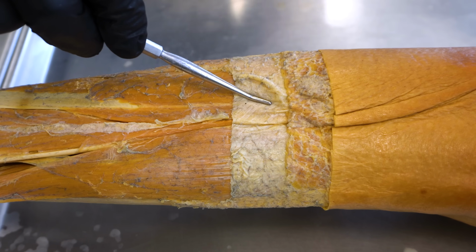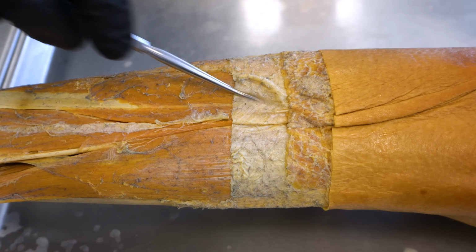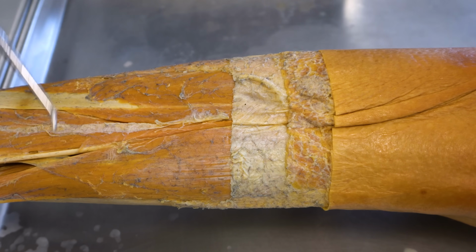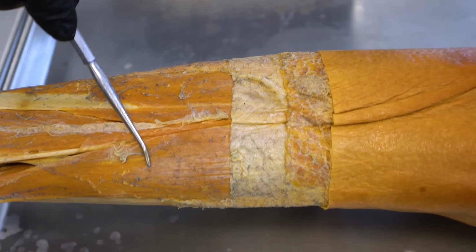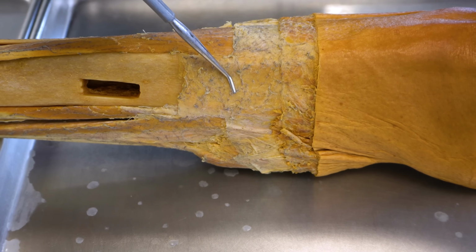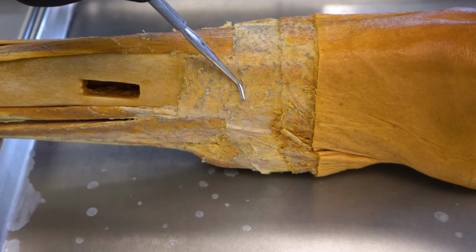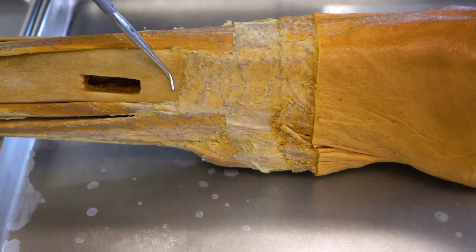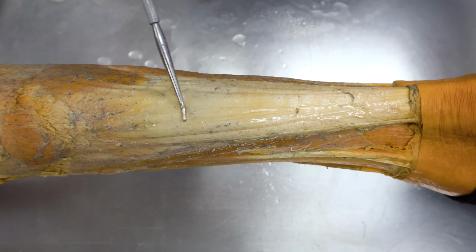But it doesn't just stop there. A 4th degree burn can also go deeper. It can include burning of the skeletal muscles. It can affect the periosteum, which is this dense connective tissue that wraps bone. It can also affect the bone itself, as well as tendons and ligaments.